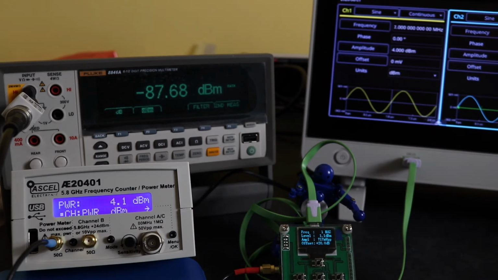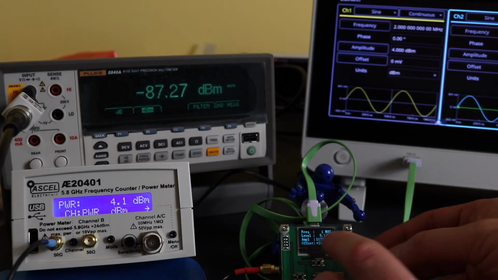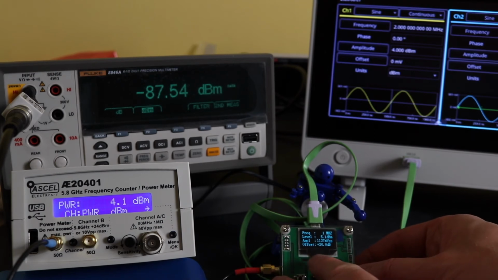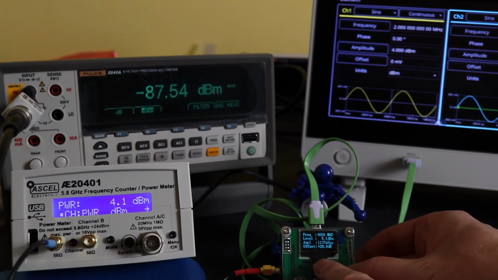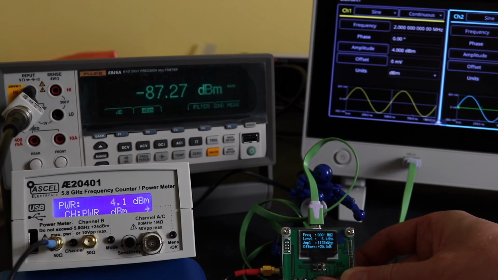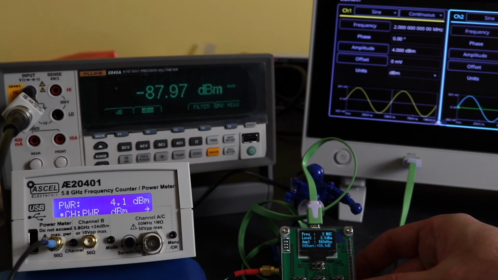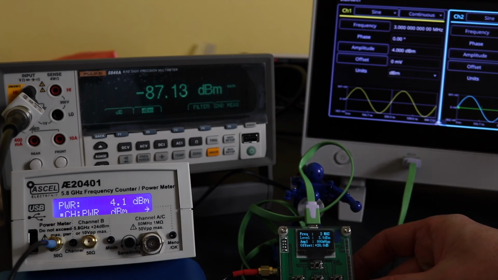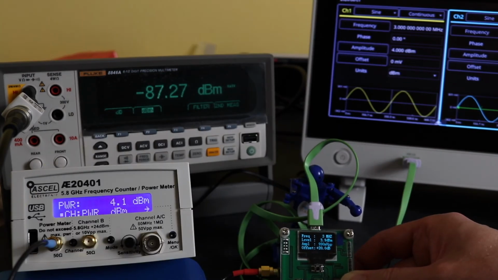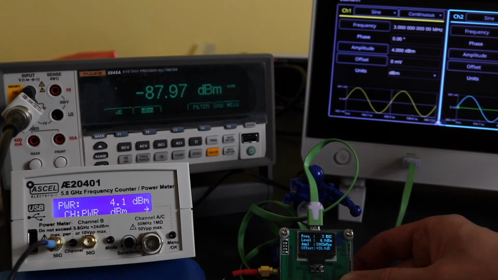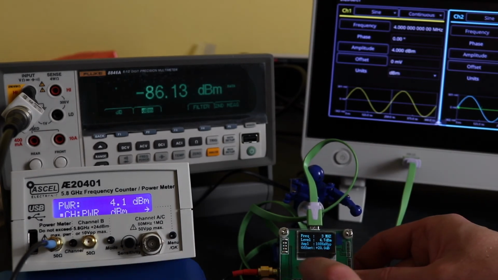Let's take it up, we'll go up to 2 megahertz. That stays on 4.1 now. Unfortunately I have to change this setting every time. There we go, 2 megahertz. So that's 2.5 dBm against 4.1, up to 3. Now we're reading 3.9 to 4 dBm, which is a lot closer. 4.1 dBm on the other meter to 4 megahertz.